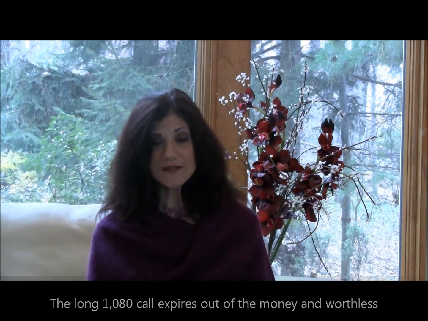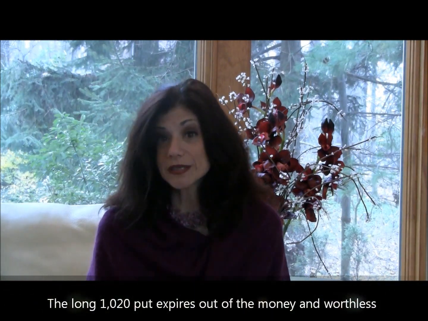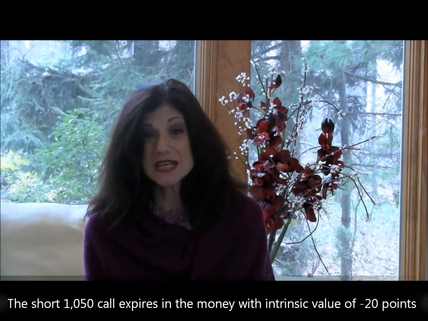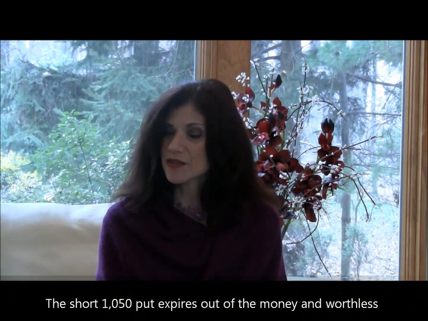Now let's look at expiration at the 1070 level. 1. The long 1080 call expires out of the money and worthless. 2. The long 1020 put expires out of the money and worthless. 3. The short 1050 call expires in the money with intrinsic value of minus 20 points. 4. The short 1050 put expires out of the money and worthless. 5. Total premium collected at inception, 25 points. 6. Total profit on the trade at expiration, 5 points. 25 minus 20 equals 5. 7. Total profit in dollars, $1,250. 5 times $250 equals $1,250.